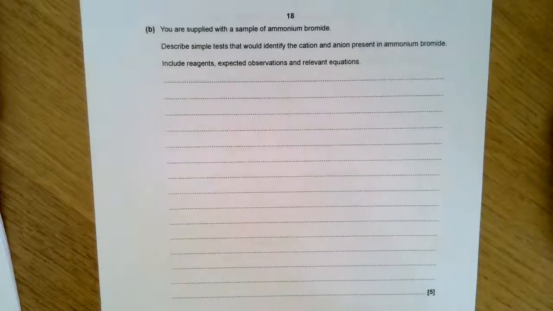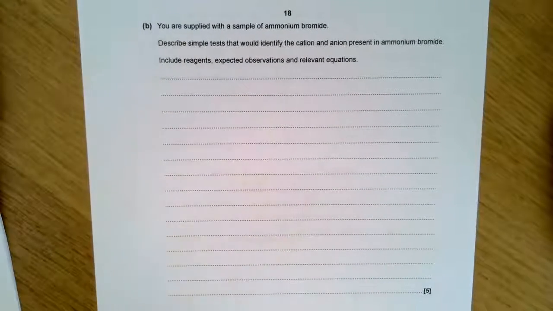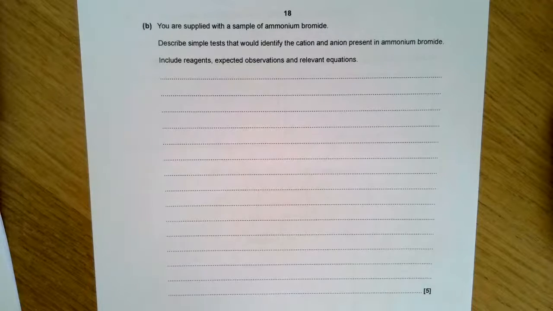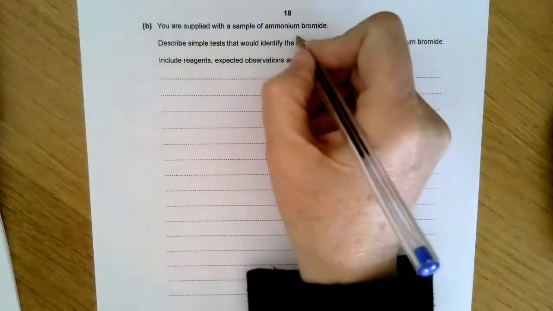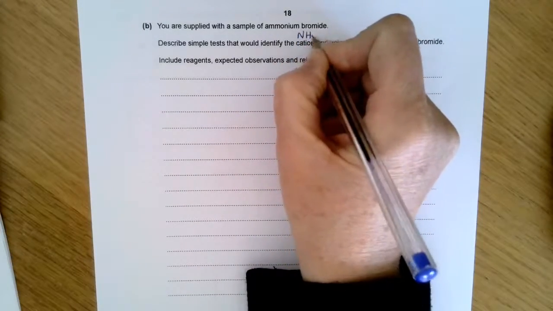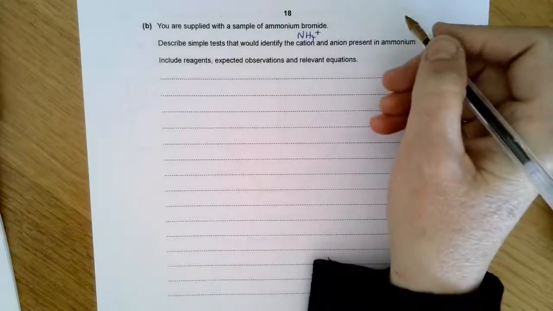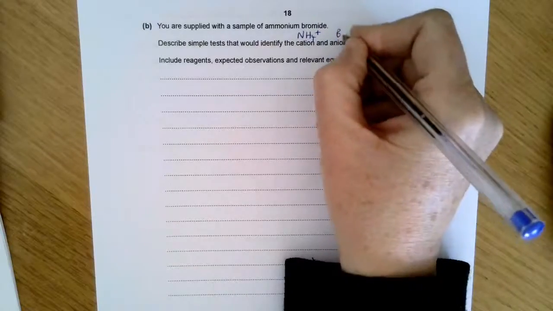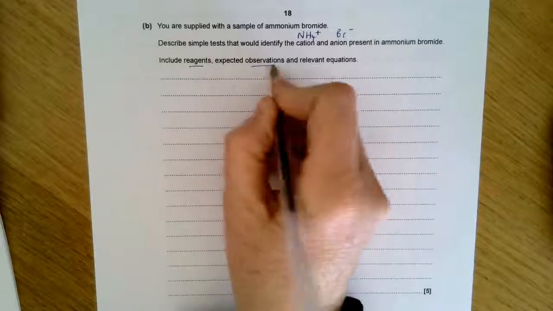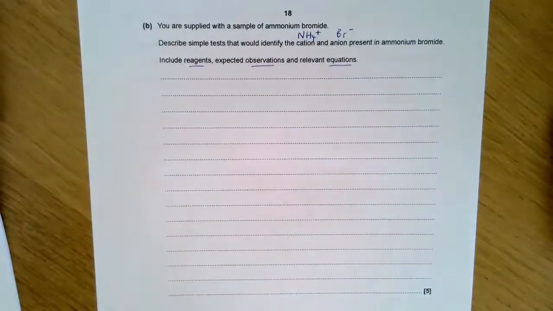Okay, on to part B. So you're supplied with a sample of ammonium bromide. Describe simple tests that will identify the cation, the anion present. Include reagents, expected observations and equations. So the cation we're identifying is ammonium, that's the positive ion, and the anion is bromide, that's the negative ion. So we want reagents, observations and equations.